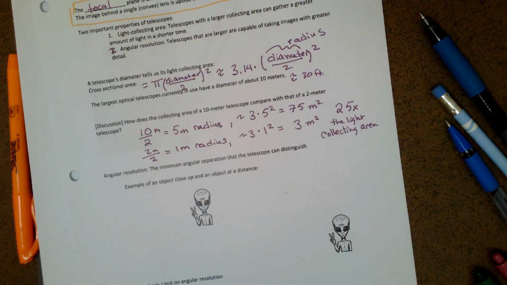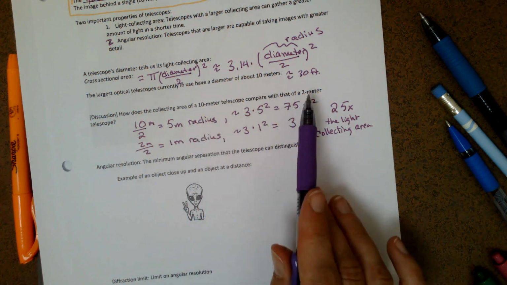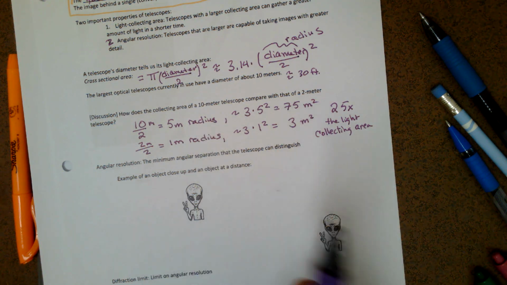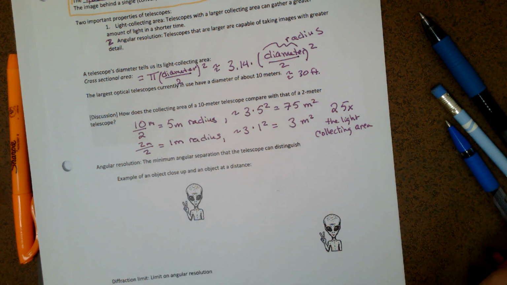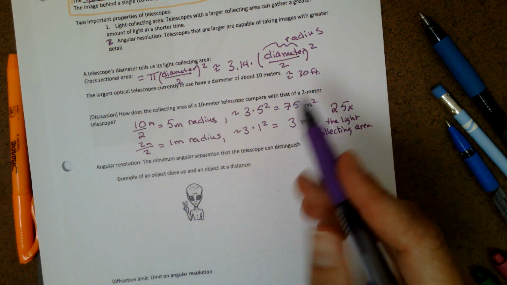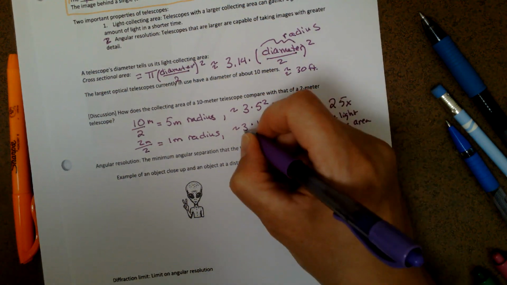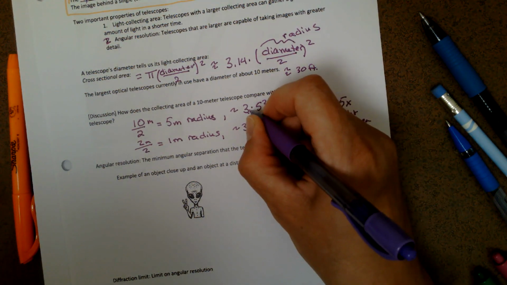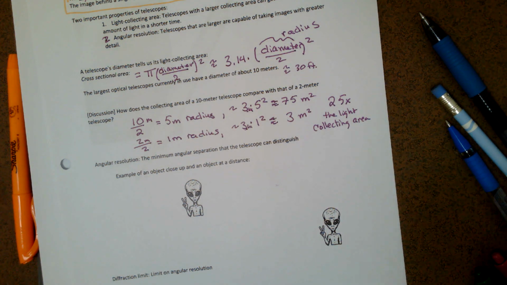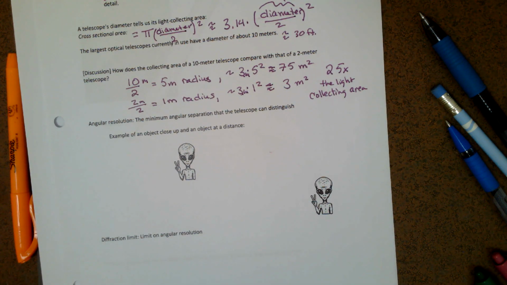Now, the fast and easy way, if you're good at math, is to just say, well, I can take 10 divided by 2 and square that. That's 5 squared, which is 25, so it's 25 times better. But this kind of walks you through, okay? This is about equal. I'm going to say about equal to 3.14, 3.14 is what I really mean here, okay? So it's about equal to that. Now let's talk about angular resolution.